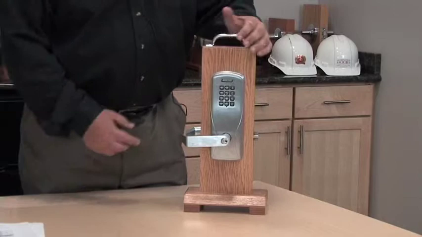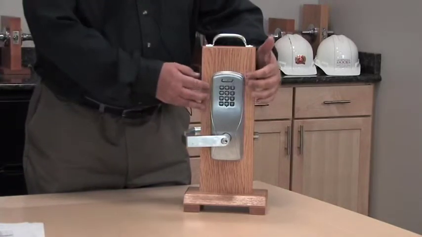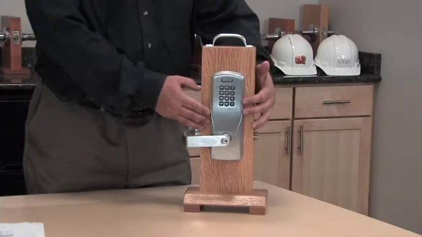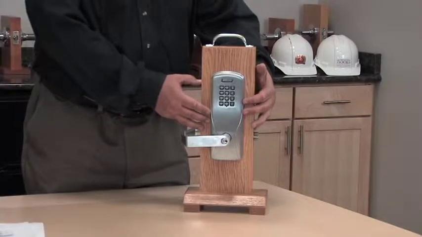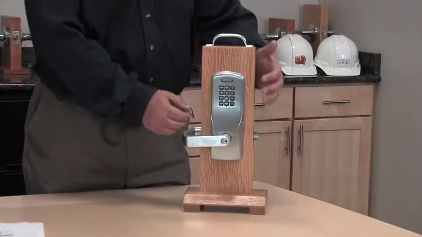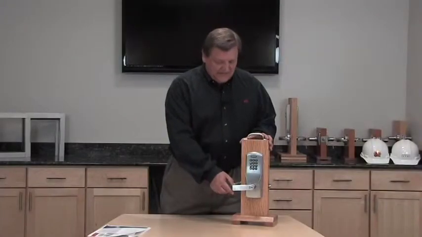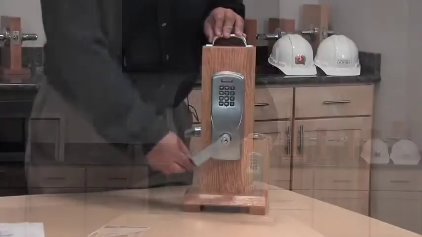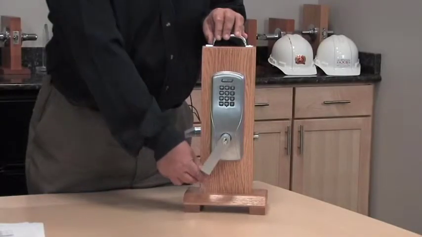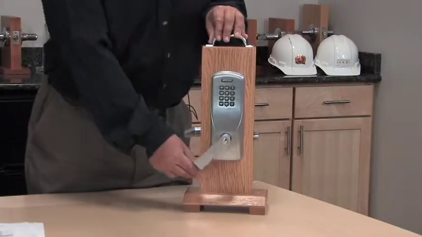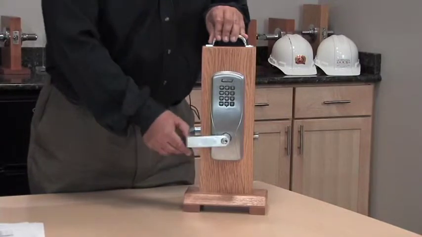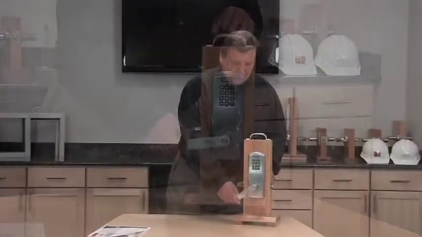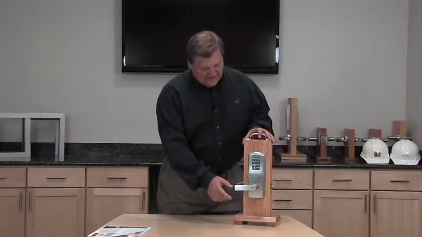From the exterior or the secured side, how you program this unit with a keypad, you enter a valid code and it will then permit entry. Until then, if you see, this Vandal Guard feature will allow the lever to be retracted, but the latch will not permit entry, again, till a valid code is entered into the keypad.